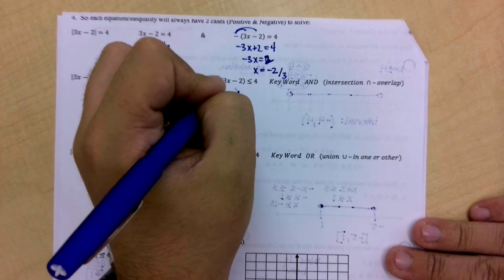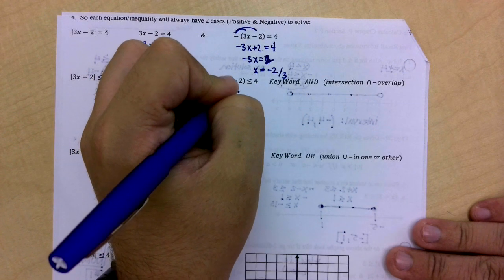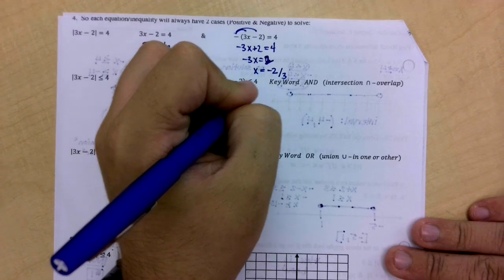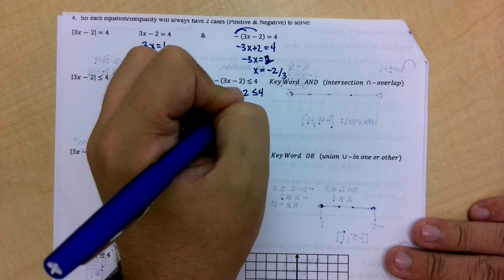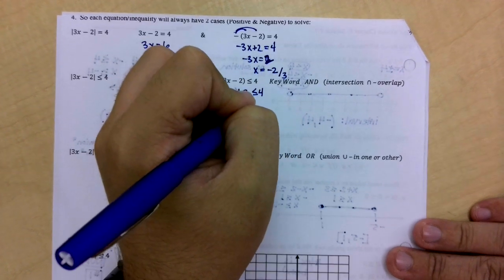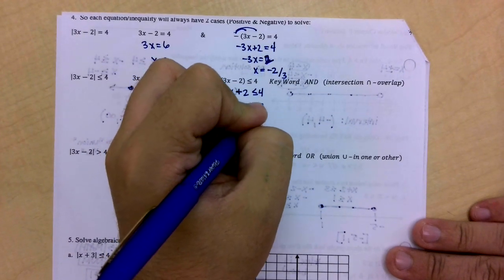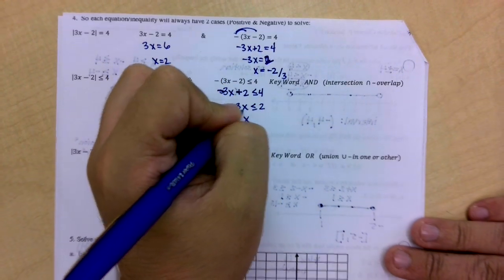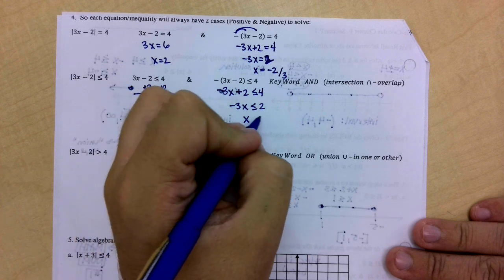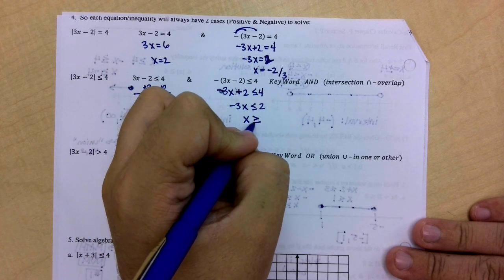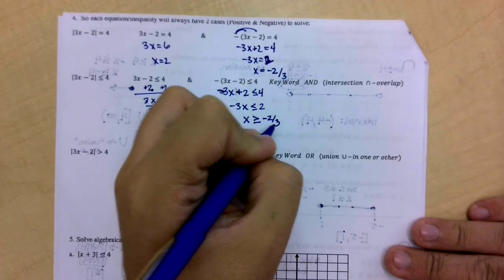Here, distributing on one side doesn't count for switching the sign yet. But as I do the same solving steps as I did up above, what I'm seeing now is that I'm dividing by the negative 3 here, and dividing by something negative switches the sign.